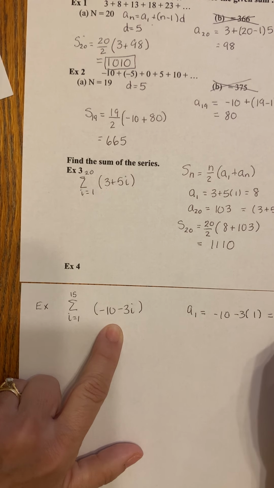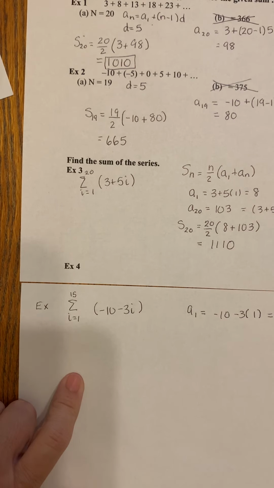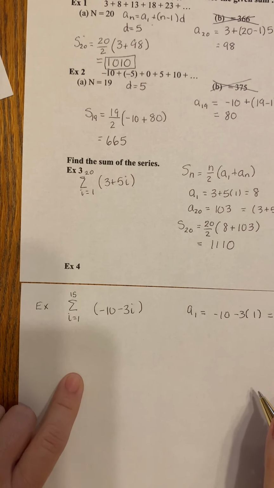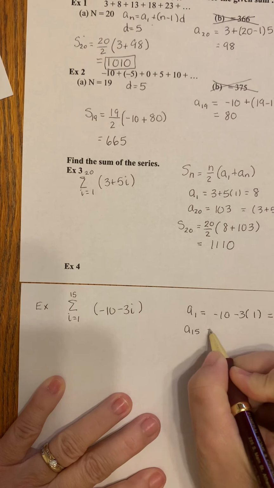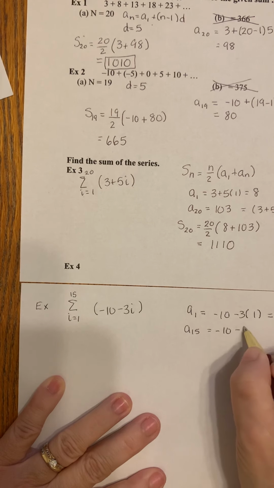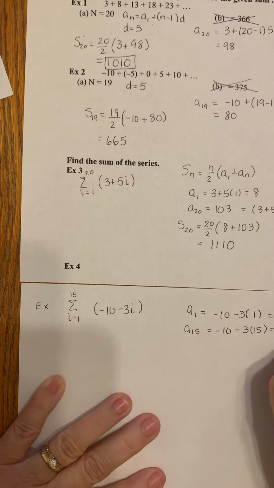Nope, yeah, negative 13. I apologize. I had a little bit of a brain fog going on there. Now we want to find out what the 15th term is. It's going to be negative 10 minus 3 times 15, which is negative 55.